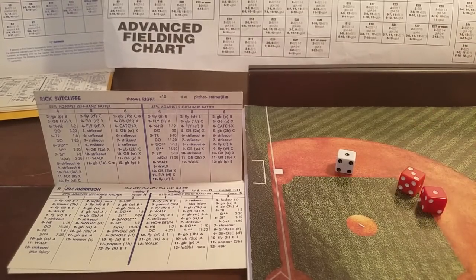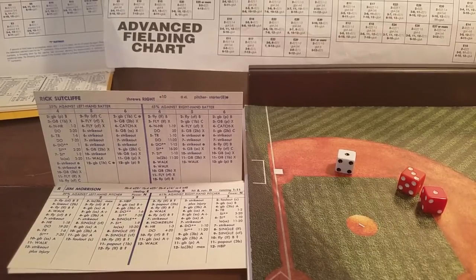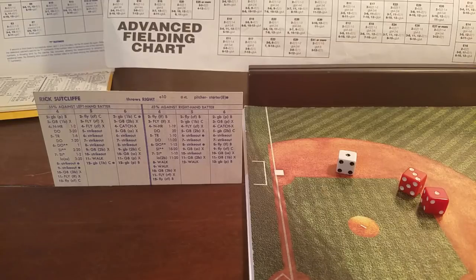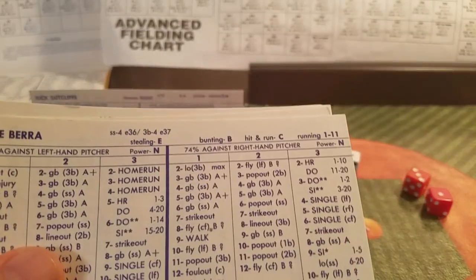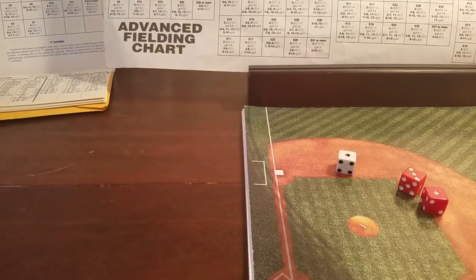1-4 from Morrison is a fly to left, and the inning is over. So even the pinch hitter Morrison didn't seem to help out at all. Dale Berra on a 1-4 would have grounded to short, so that wouldn't have been any good either. So no matter which way you went, there was a no-win situation there. So we go to the bottom of the 8th.